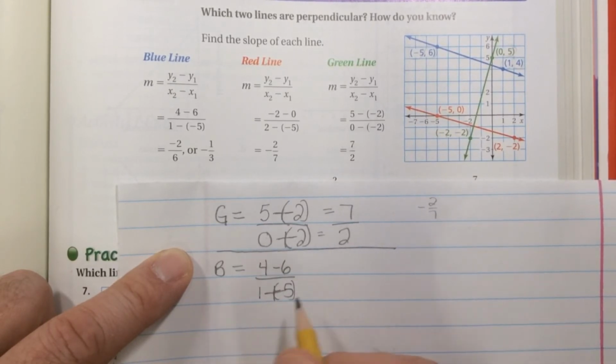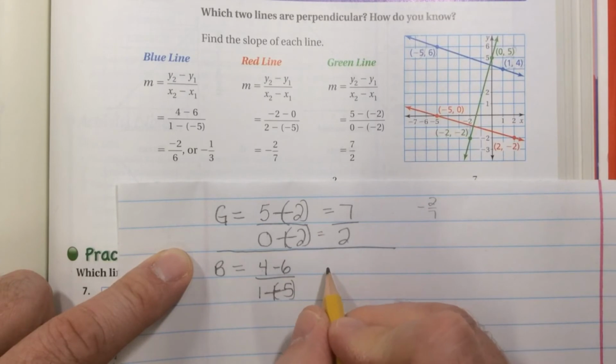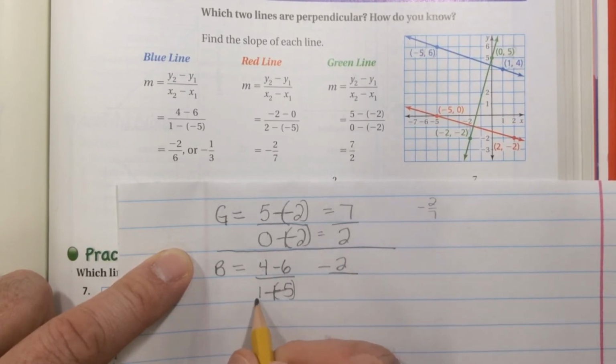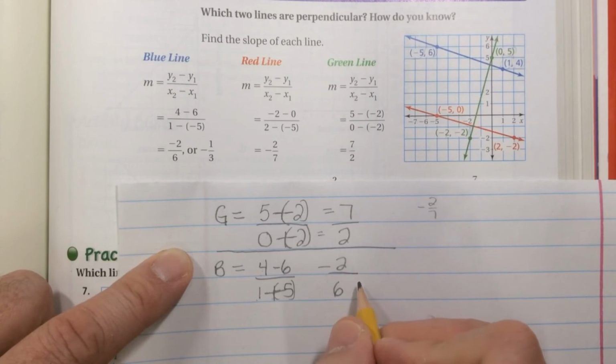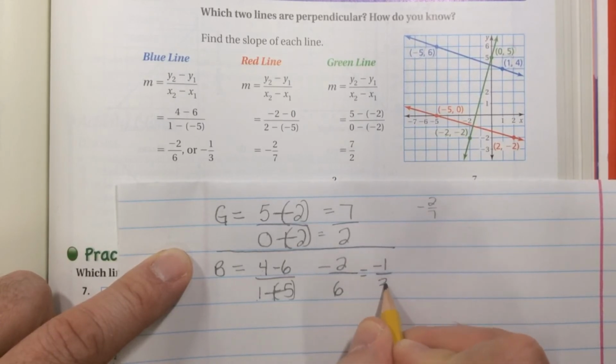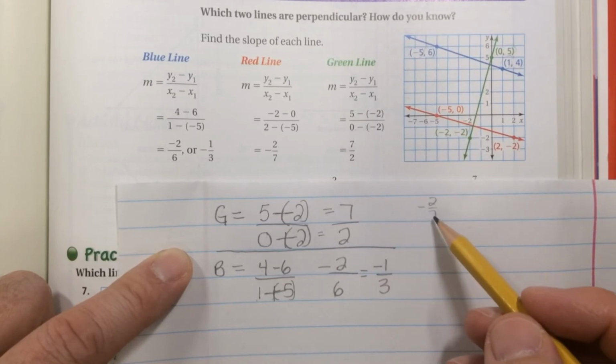Big plus there. 4 minus 6 is negative 2. 1 plus 5 is 6. So negative 2 over 6, which you could simplify to negative 1 over 3. Not what we were looking for.